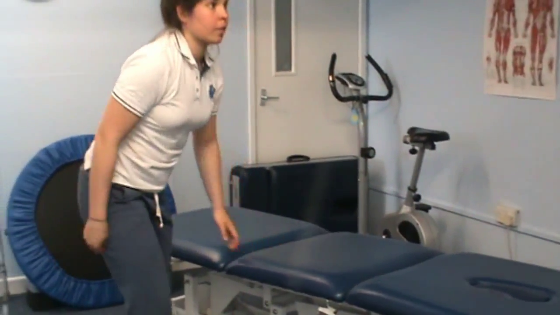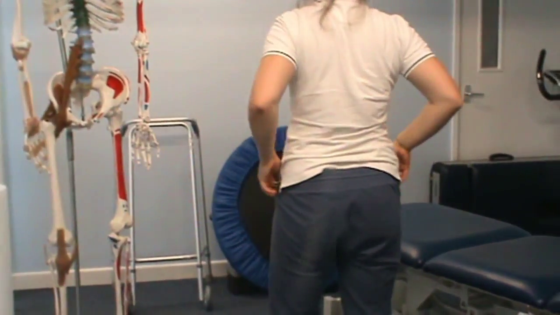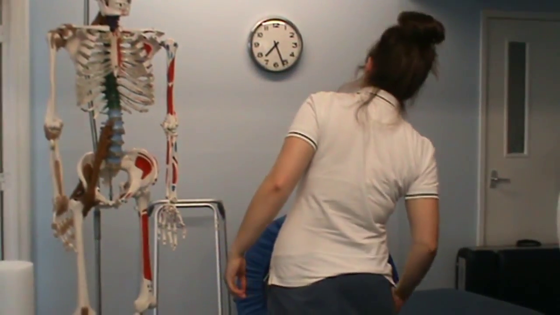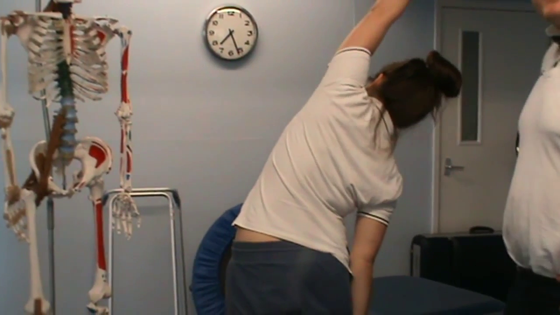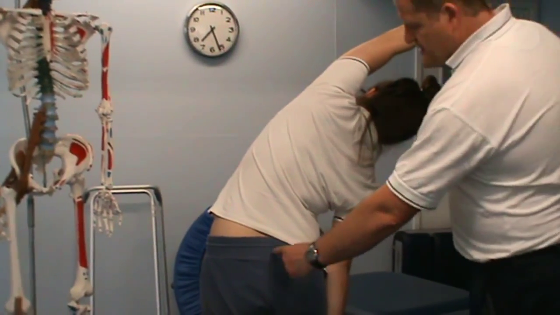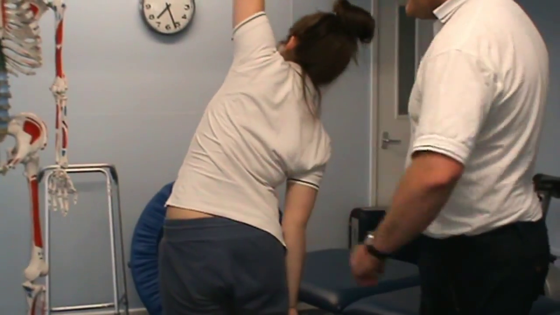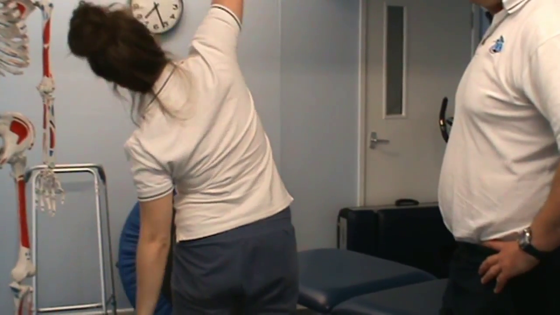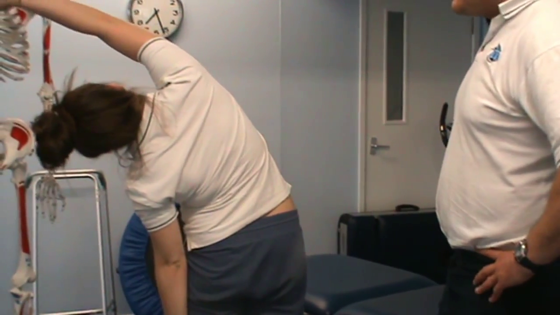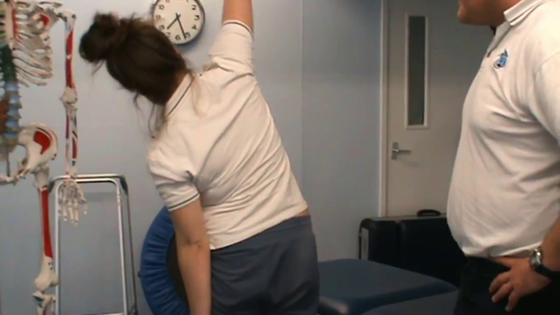So we're going to go on to side flexions now, in standing. Teresa's just stretching over to the side. You lift the arm up over the head, and you can see the spine here. It's got a nice big side stretch, stretching out the ligaments and the facet joints in the spine.